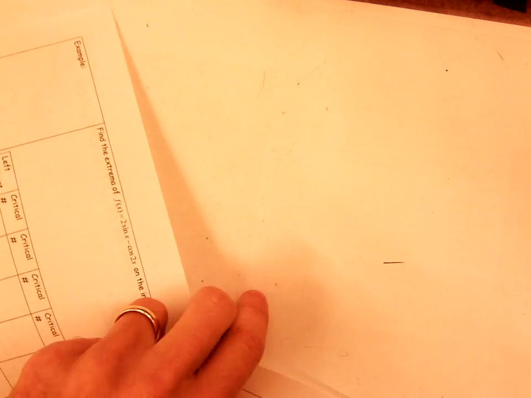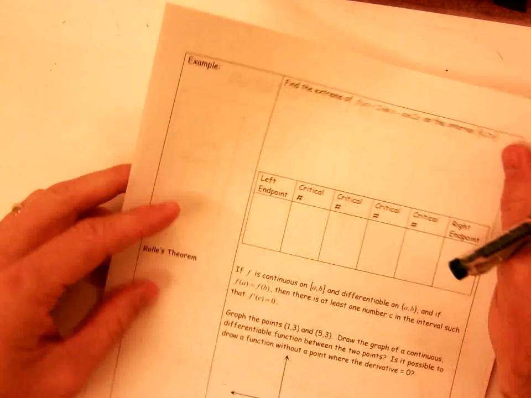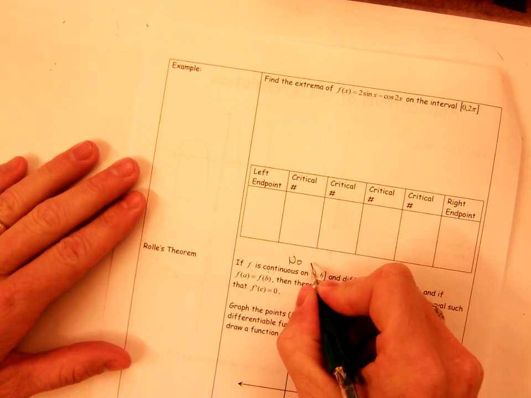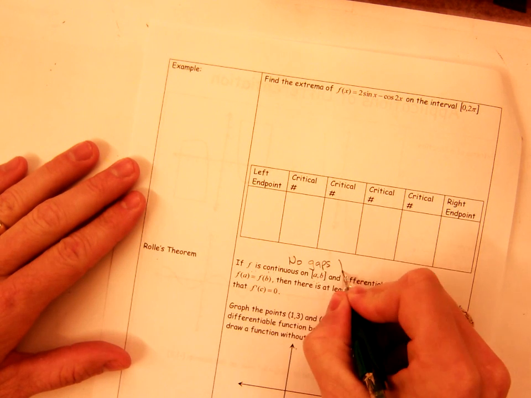So that's what Rolle's theorem is saying so far. It's got to be continuous and it's got to be smooth on this interval. Now that doesn't mean that the function somewhere else can't have a hole in it or a jump or an asymptote or a cusp. But on this region that we're talking about, it has to be continuous. It has to be smooth. All right, so that's what this means. Continuous, no gaps, and smooth.